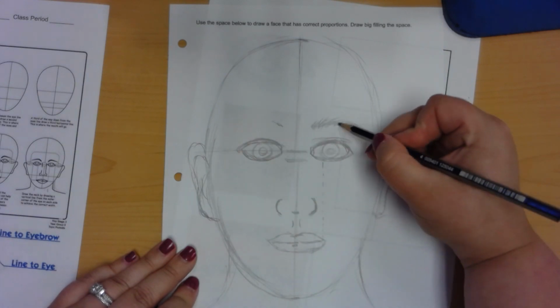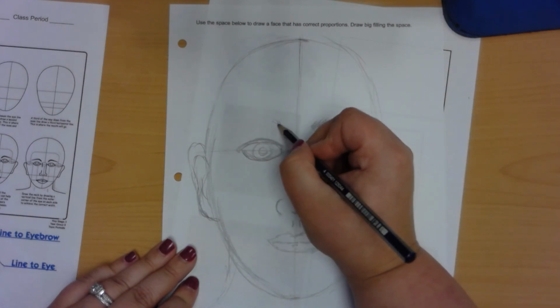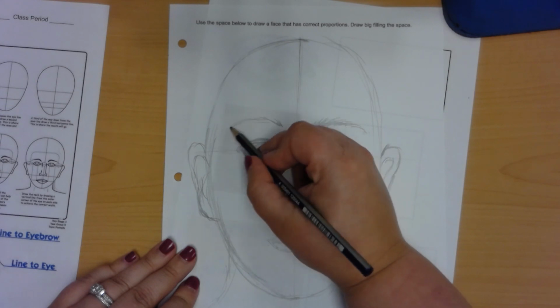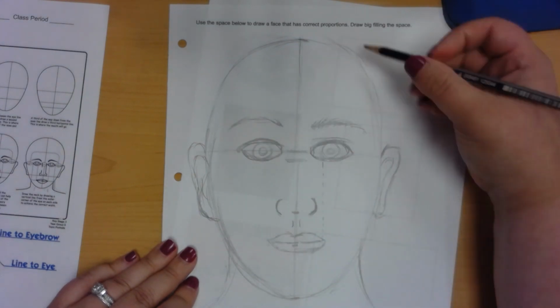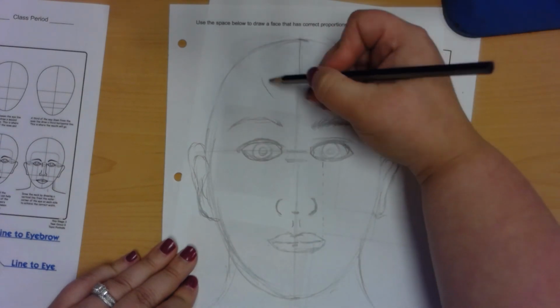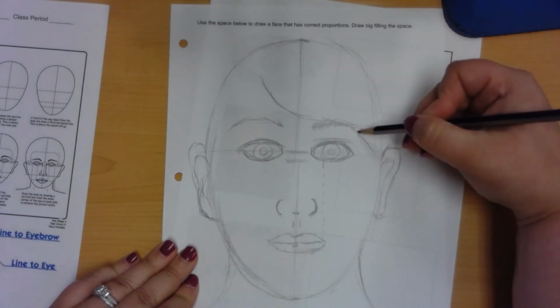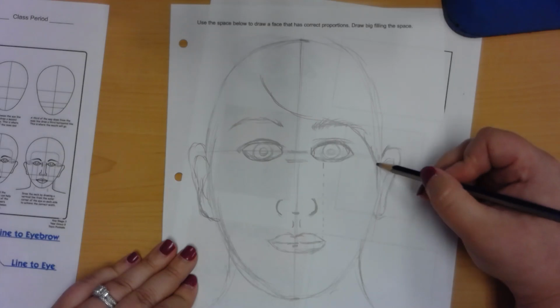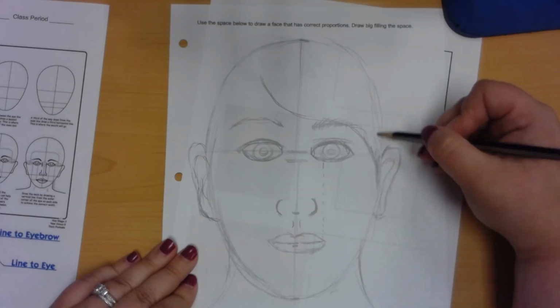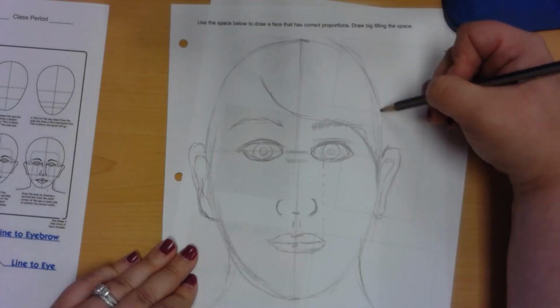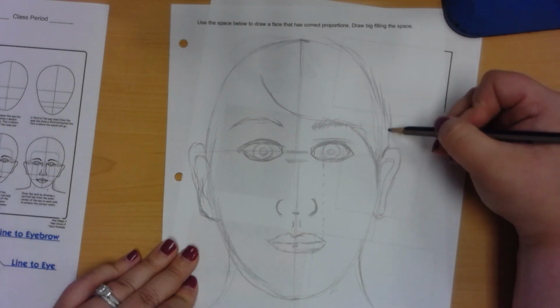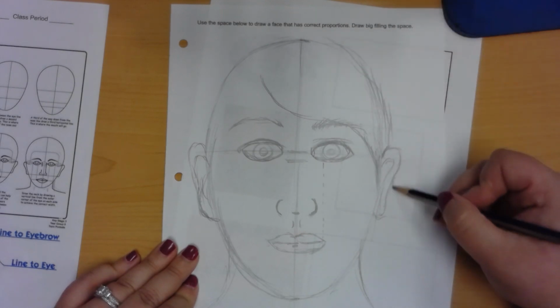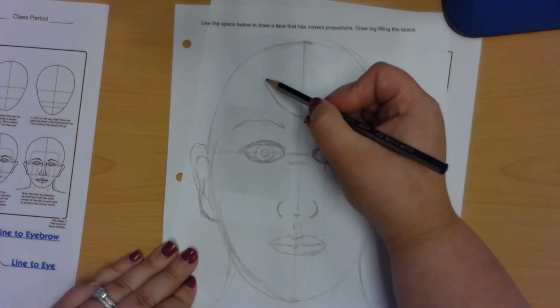Always looking at the amount of space that's in between them. And then again, this is the top of the head. So I've got some kind of hairline. And also keep in mind that we always have a little bit of hair that's in between. And we also have, if you have longer hair, that extends out past that and comes down.